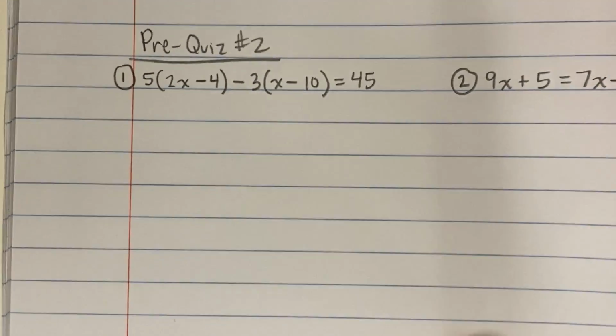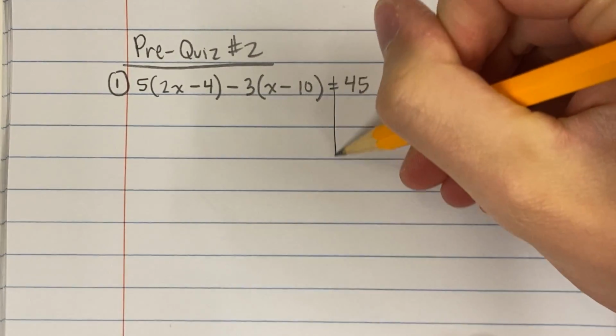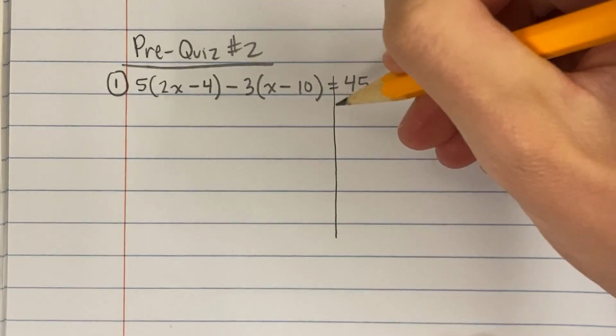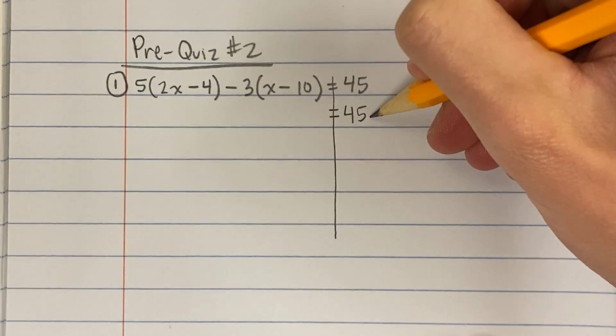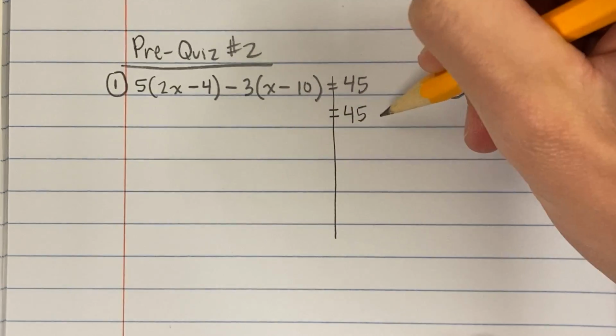Let's take a look at this problem. Okay, so for number 1, the first thing that I observe is that on the right side, it's just equals 45 and there's nothing else there. So there's nothing that I can do on this side. I'm just going to bring it down. There's no variables there. There's nothing to simplify.